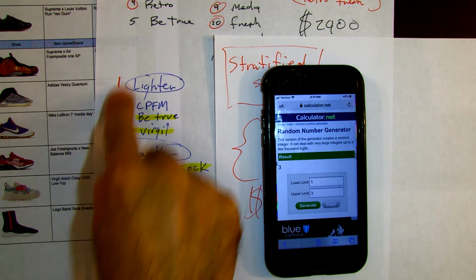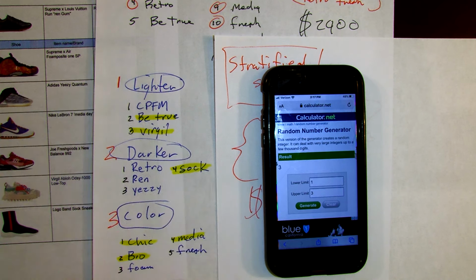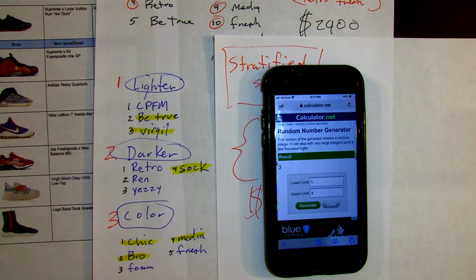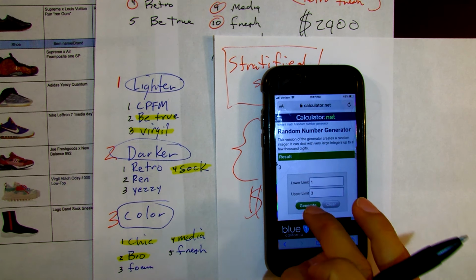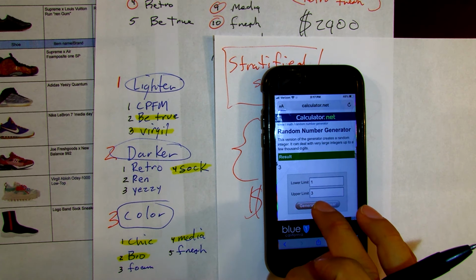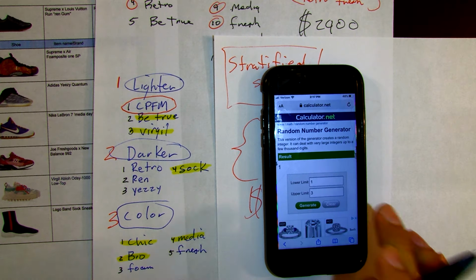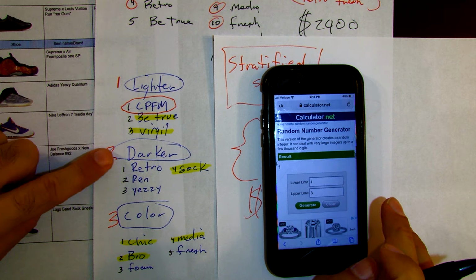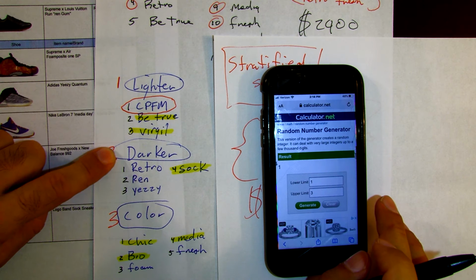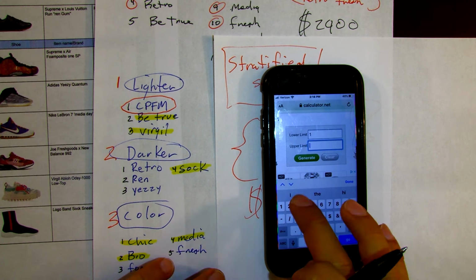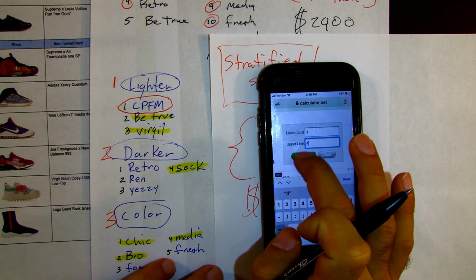Now let's do colorful. We got to change that to 5 because there's 5 items. Randomly select 3. We got the foam. Now we go back to the front. We go back up to lighter. And there's an option that we may not get a different number. And if that happens, we'll push generate again. So 1 through 3, because there's 3 options here. And I got 3, yes.